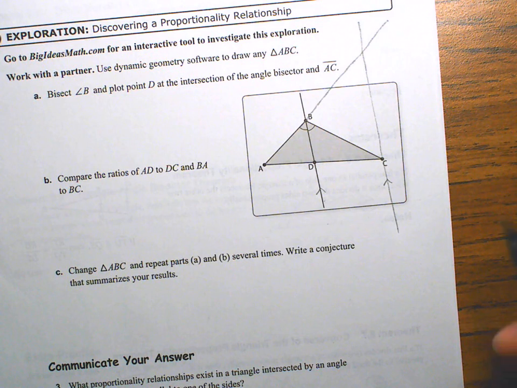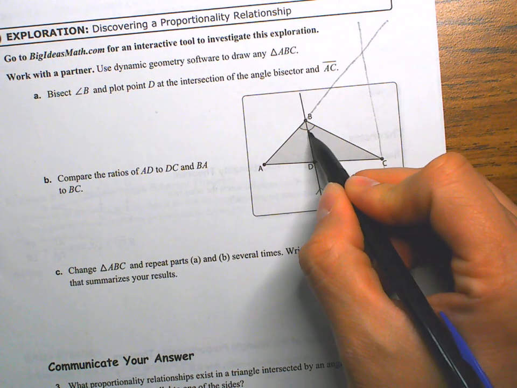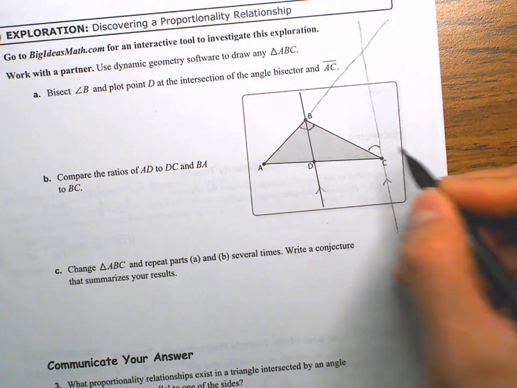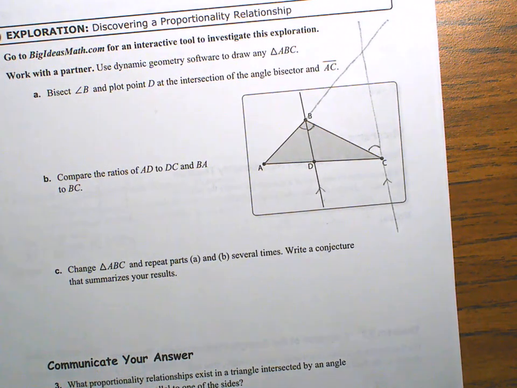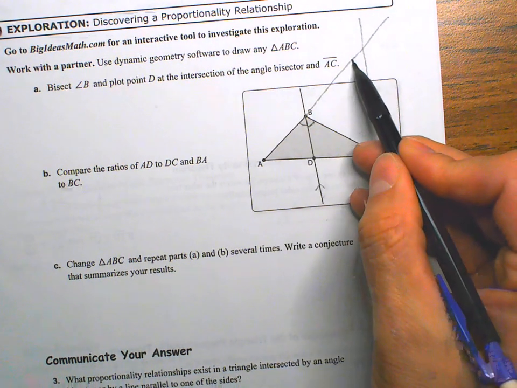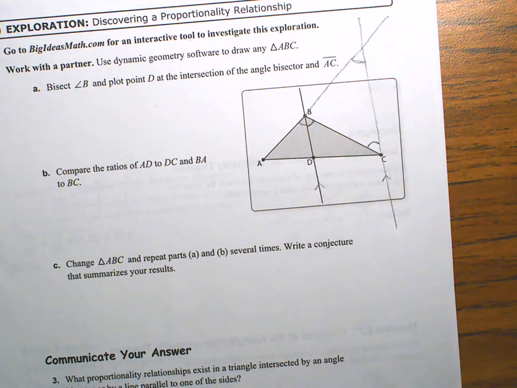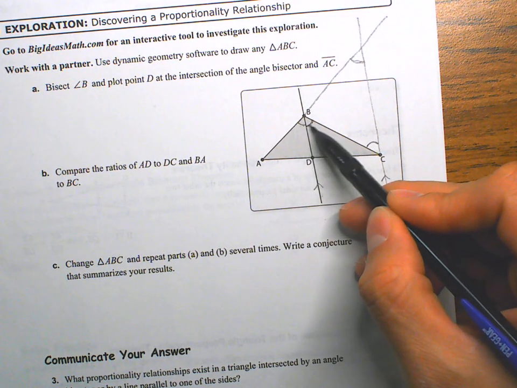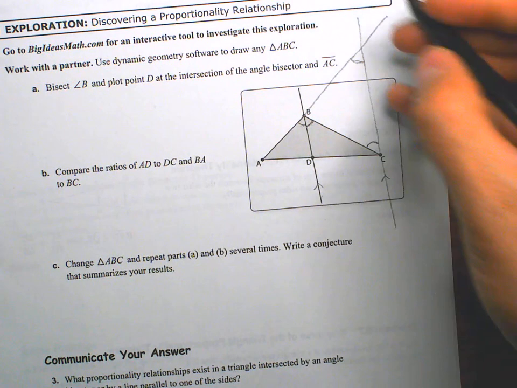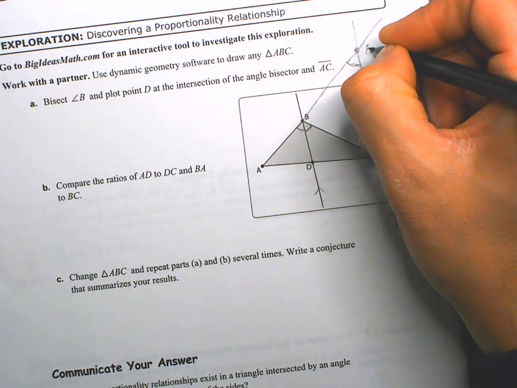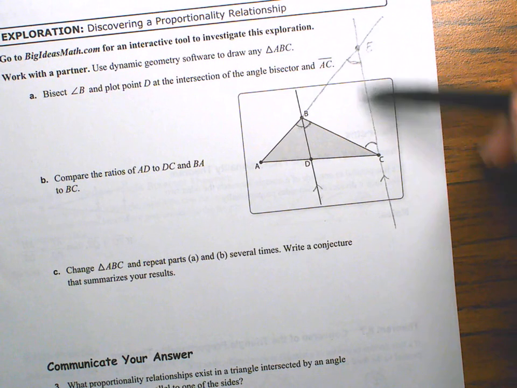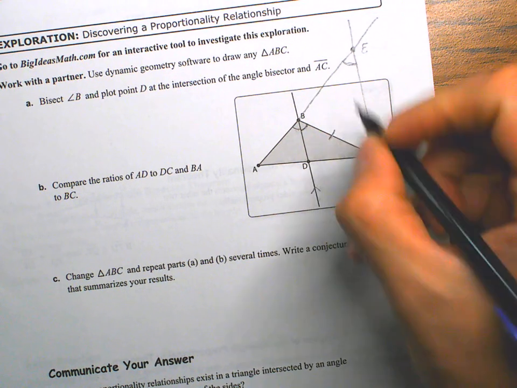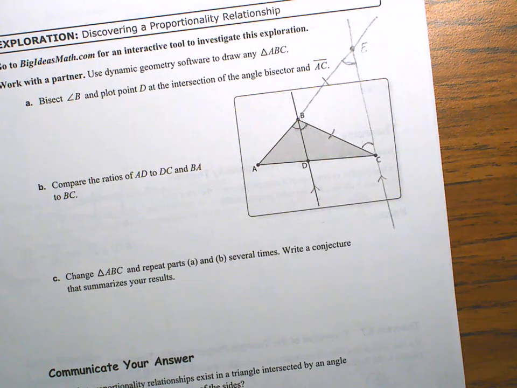Now, here's one thing: because these lines are parallel, this angle here is going to be congruent to this angle here because of alternate interior angles. This angle here is going to be congruent to this angle here because it happens to be a corresponding angle to this one. Now remember, this line is an angle bisector, which means that these two are congruent. Now looking at this triangle, I have a triangle with a pair of congruent angles, which means that this is going to be isosceles.